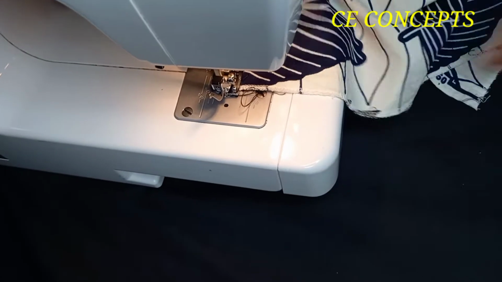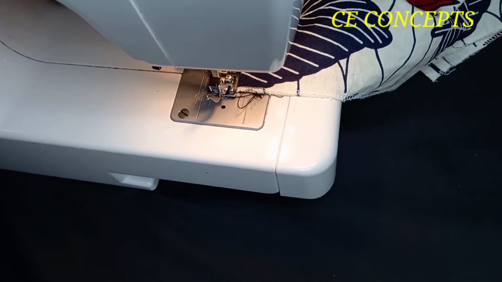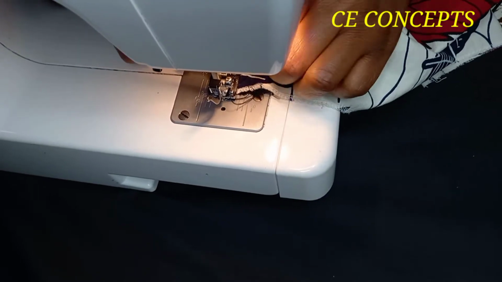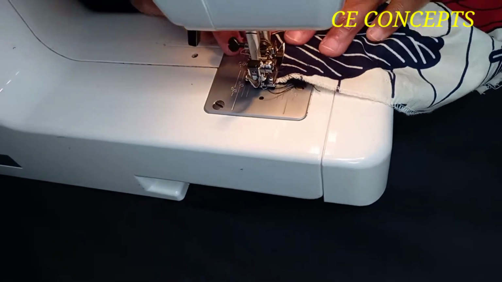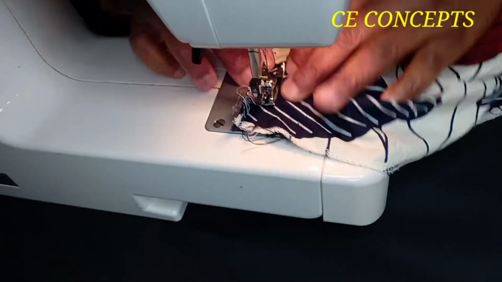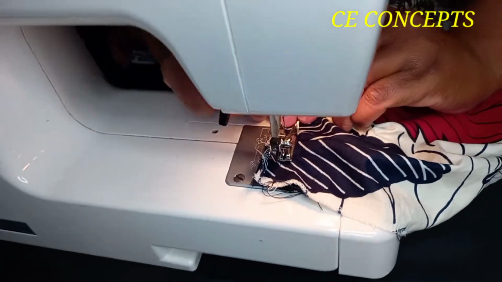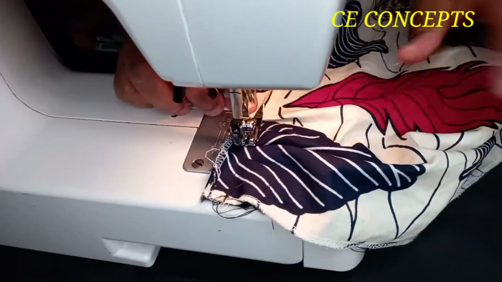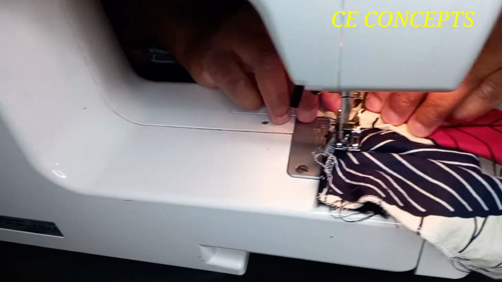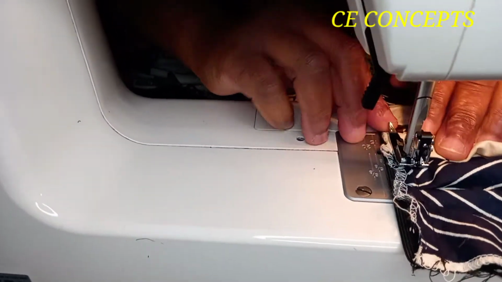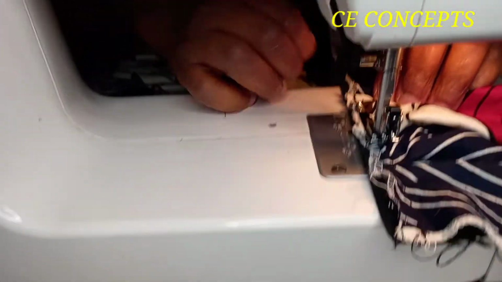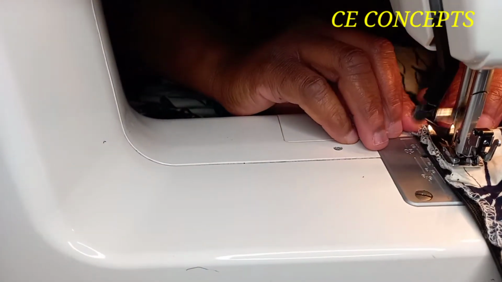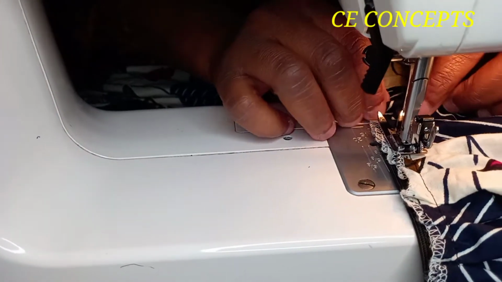So from there now, you start gathering, okay? Gather like this. Don't pull your elastic, okay? Like so. And when you are doing it, make sure they are both the same. Gather it like so.